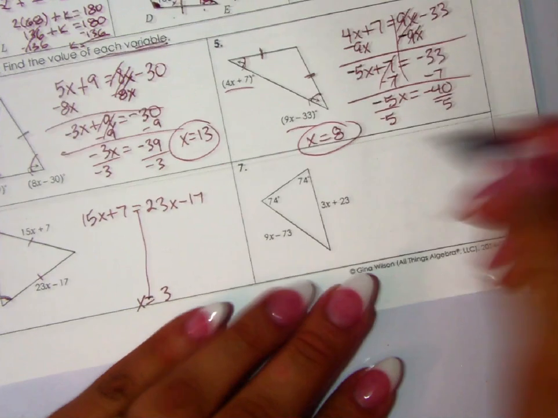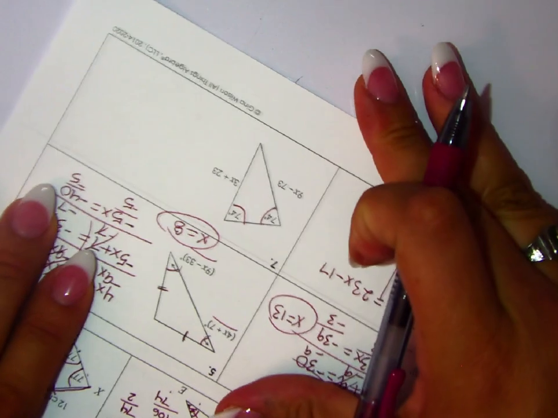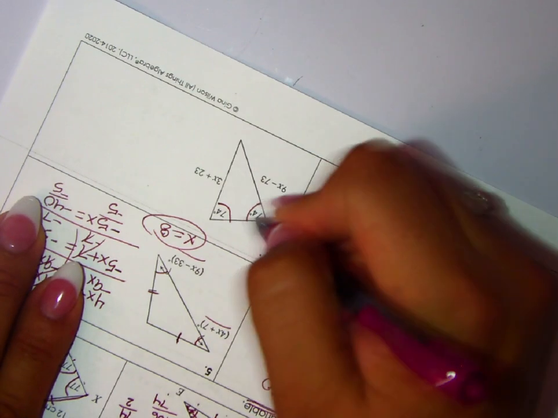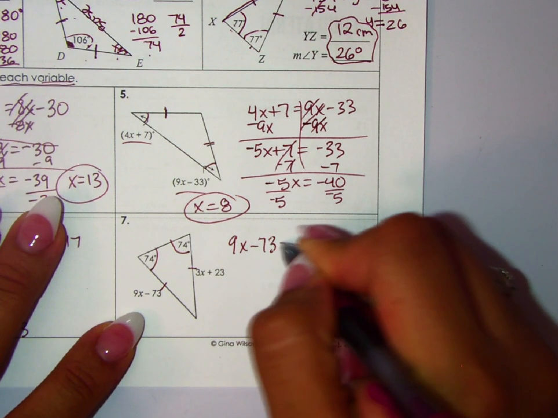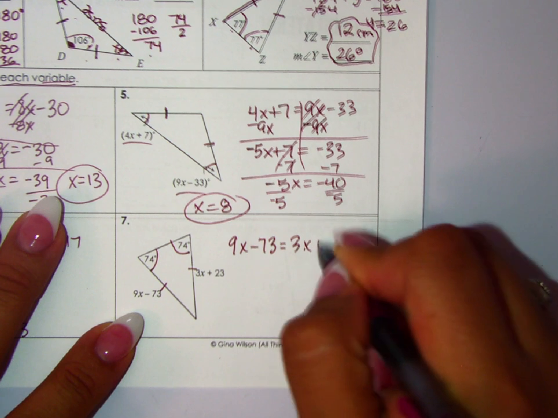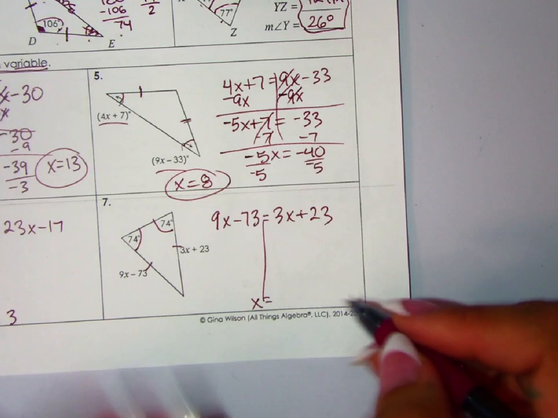On the next example, we have these two angles being equal, which means that if I turn it around, these are your base angles and these are congruent sides. So we're going to write 9x minus 73 equals 3x plus 23. And when you solve for x, you're going to get 16.